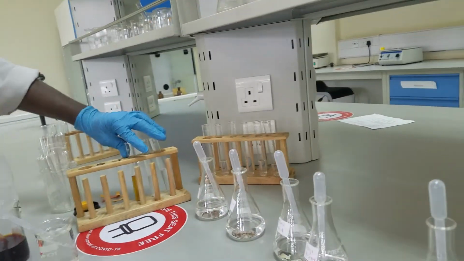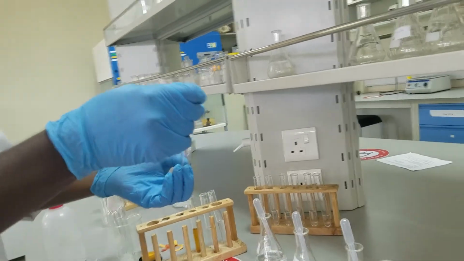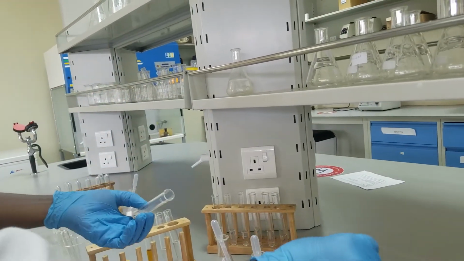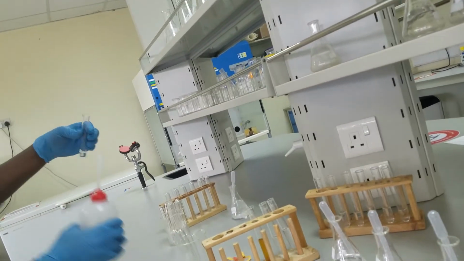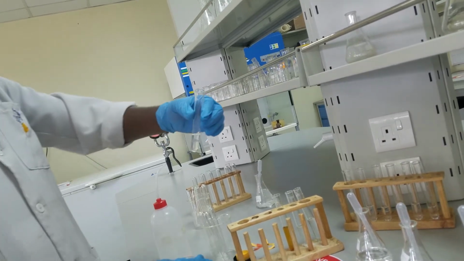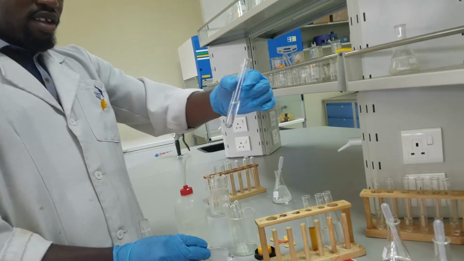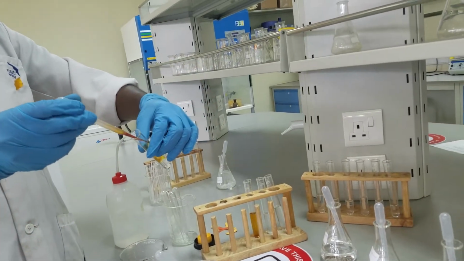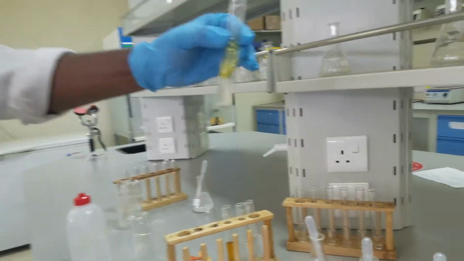Okay. Then the fourth one is ethyl acetate. Then a few drops of water, sodium hydroxide, and the solution of KI and iodine.